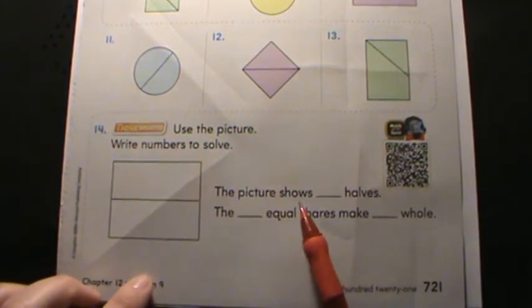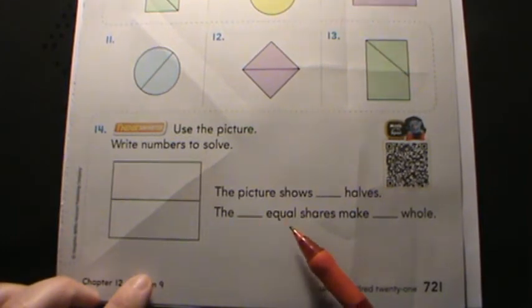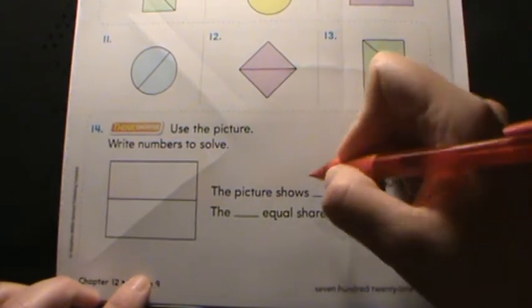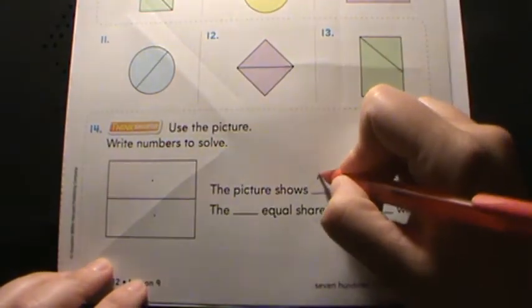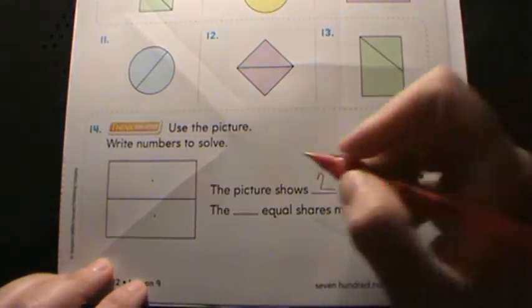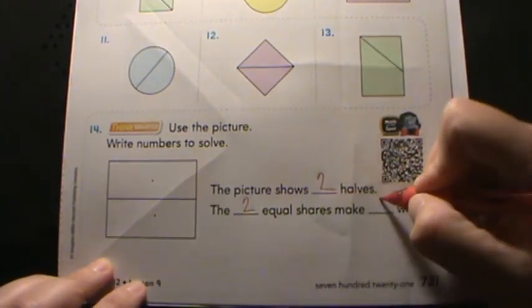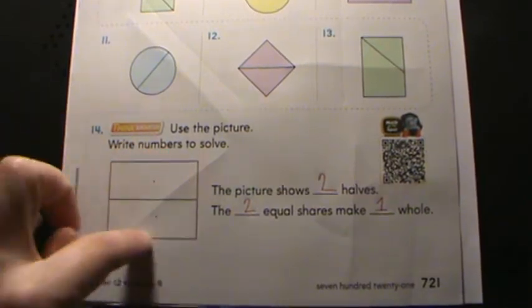So the picture shows 2 halves. The blank equal shares make blank. So this is showing 1, 2. So 2 halves. The 2 equal shares make 1 whole. Okay.